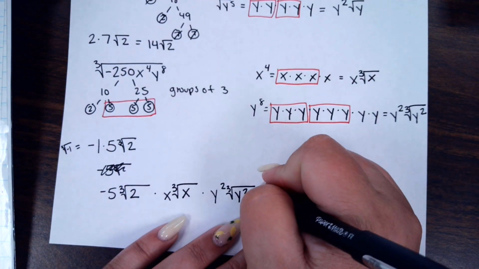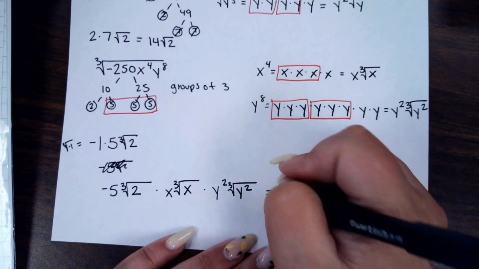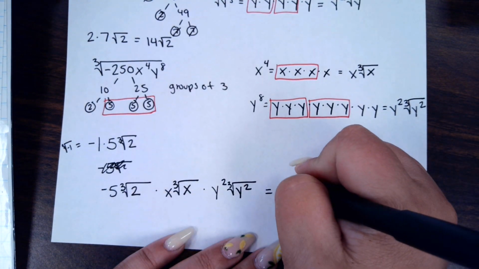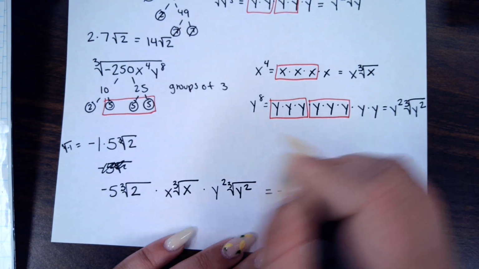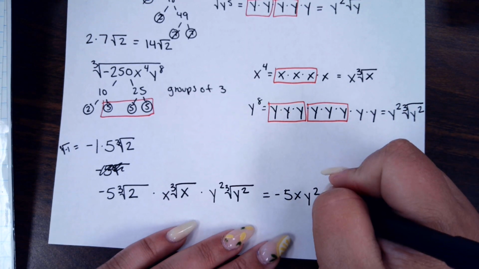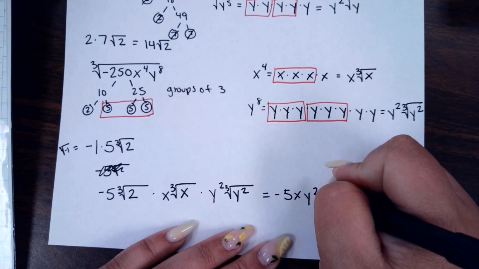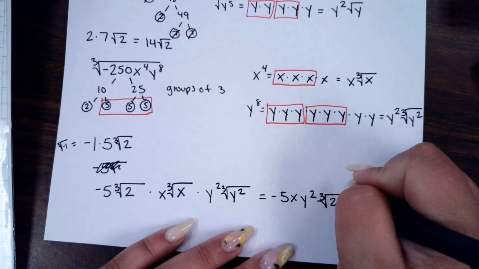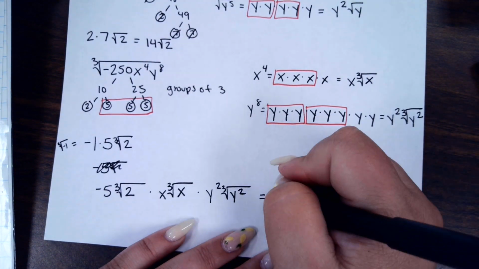Then we're just going to combine everything. So on the outside we have a negative 5. We have an x. And we have a y squared. And then we have the cube root. Make sure it's very obvious that it's cube root of 2xy squared.